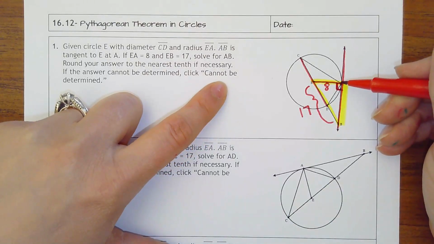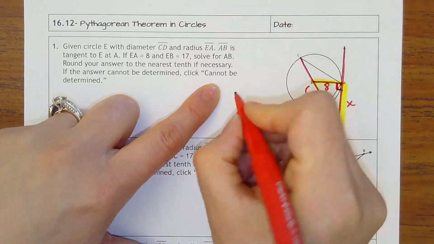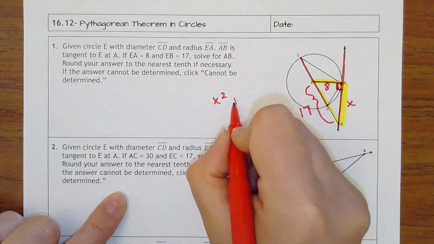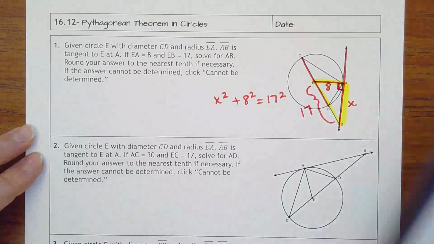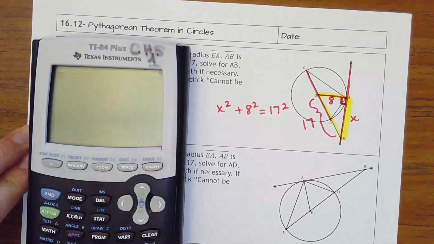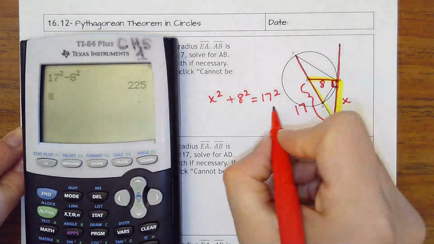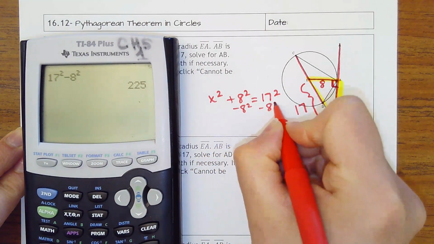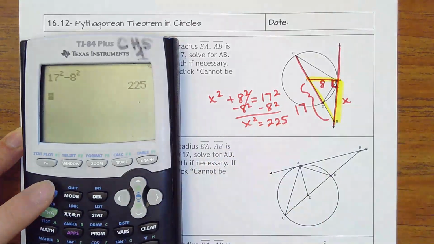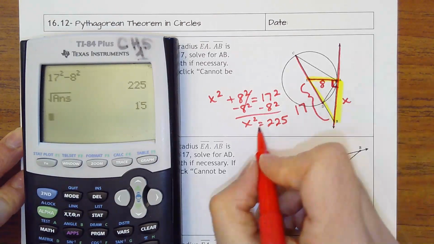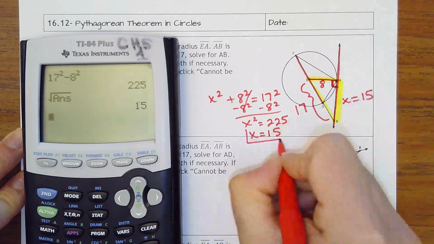From there, I have a triangle where I know the short leg, I don't know the long leg, but I know the hypotenuse. So I would say x squared plus 8 squared equals 17 squared. We're just going to do 17 squared minus 8 squared, and x squared is 225. The square root of that is 15. So that's what this length is here.